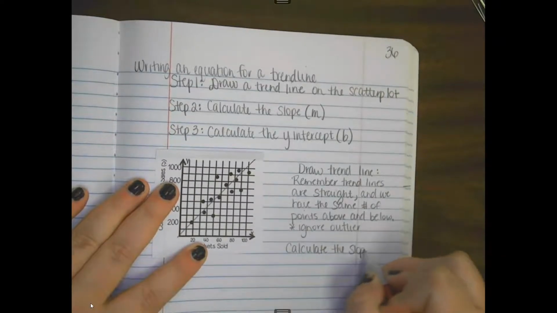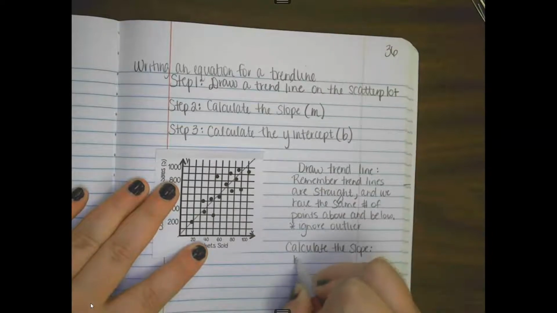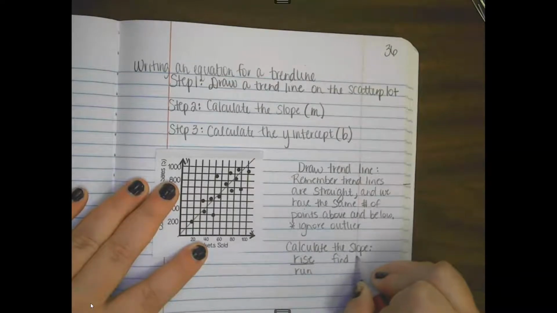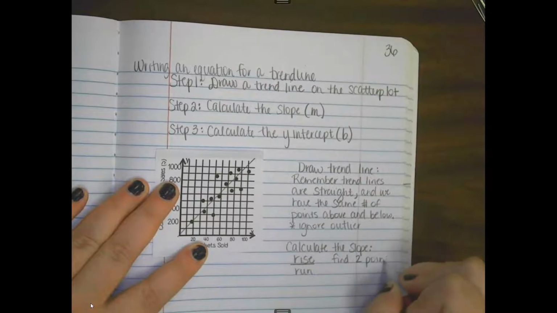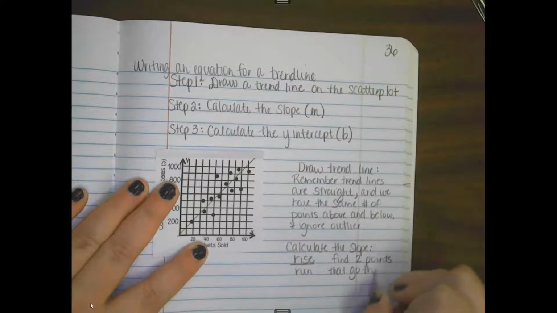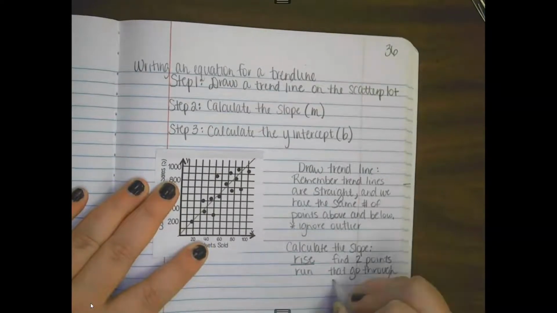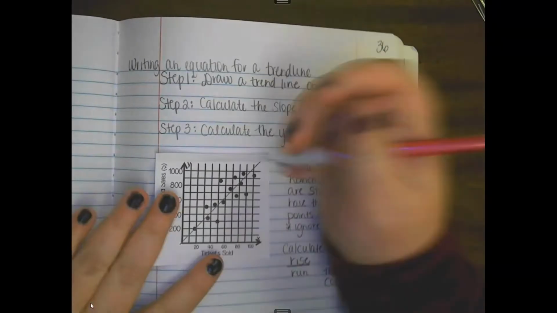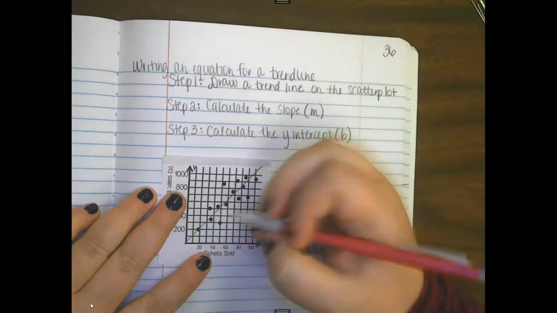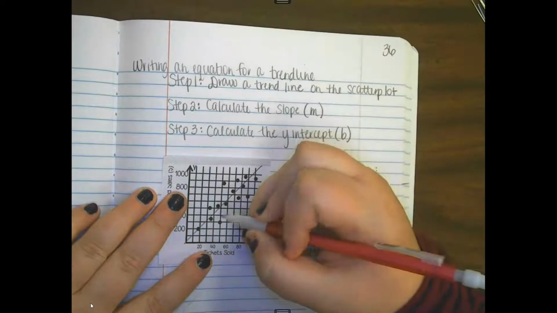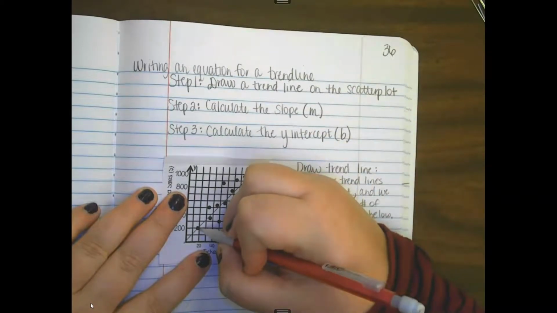So what we're going to do is we have a graph, so we're going to do rise over run. So find 2 points that go through corners. So we're going to look for 2 points that go through corners. And it might be hard, or I don't know, mine's pretty decent. But I want to find the best points that go through corners. And I'm going to say that one goes through a corner.